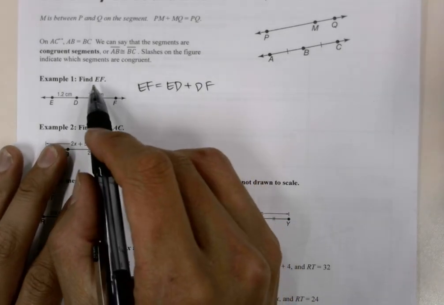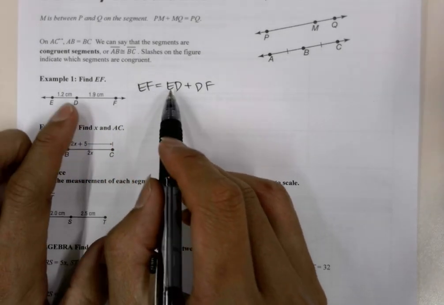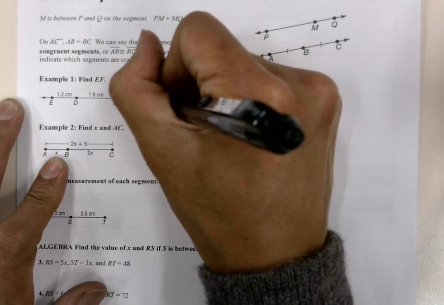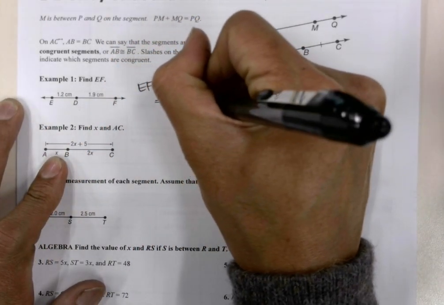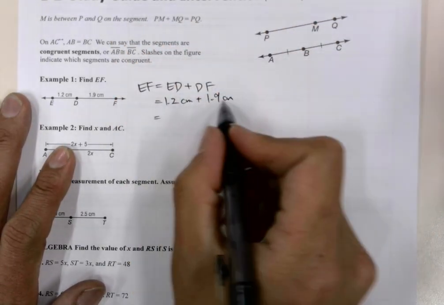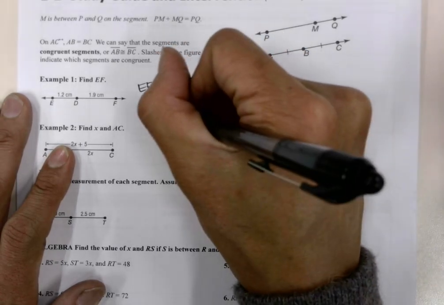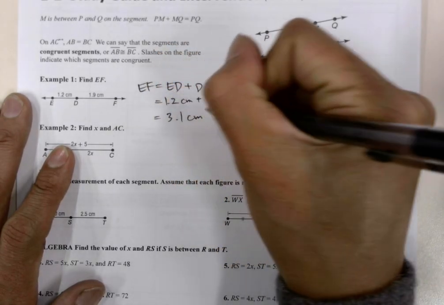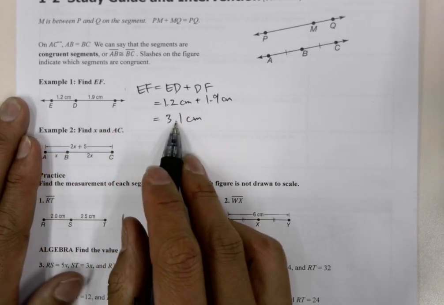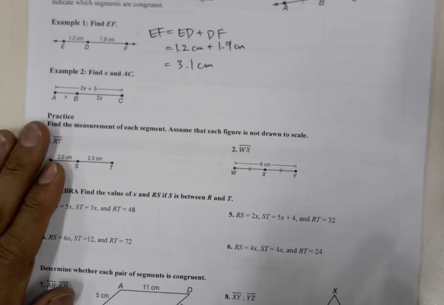And then we're looking for the measure of EF. So what we need to do is plug in ED and plug in DF. So let's do that now. It's going to be equal to 1.2 centimeters plus 1.9 centimeters. Then we add those two like terms, and we get 3.1 centimeters is equal to the length of EF.